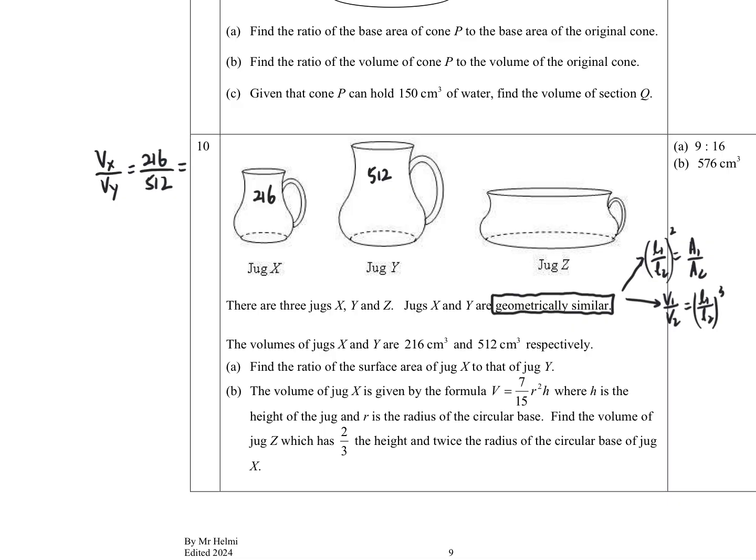So this is also the equivalent of Lx, Ly cube. So in order to find the ratio of one pair of sides, I cube root it. So when you go and cube root this, what do you get?